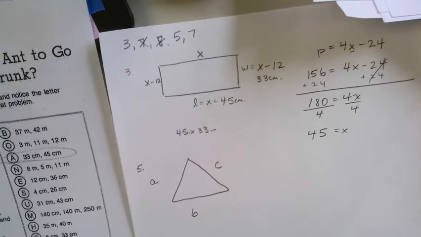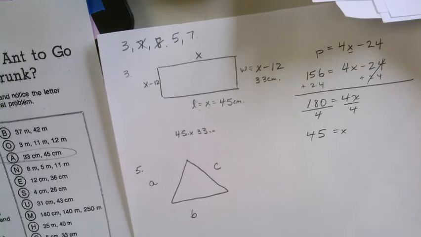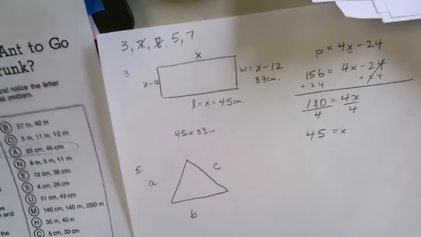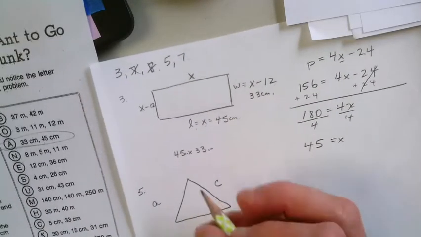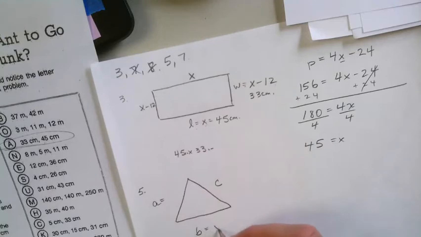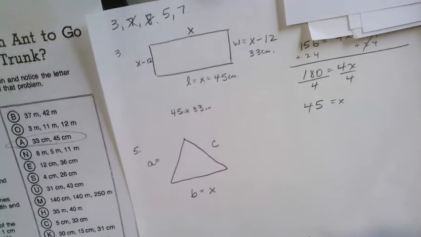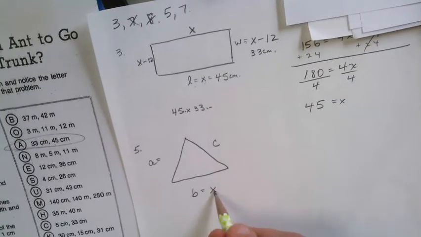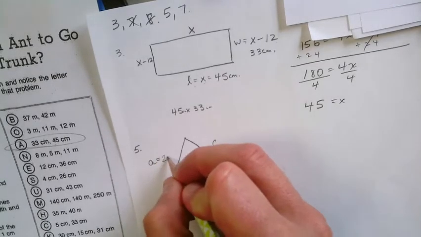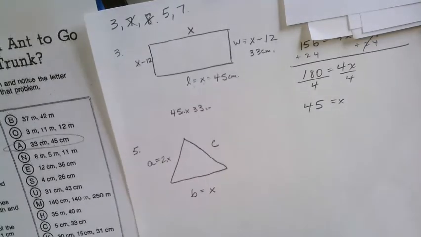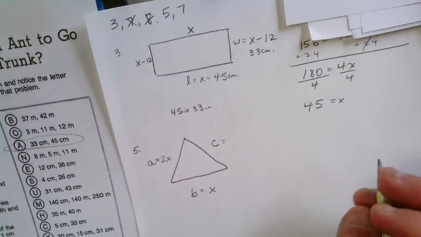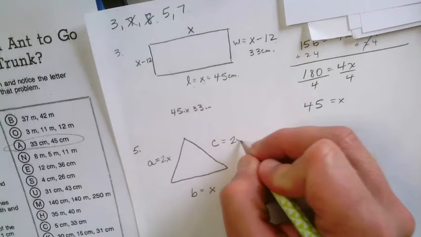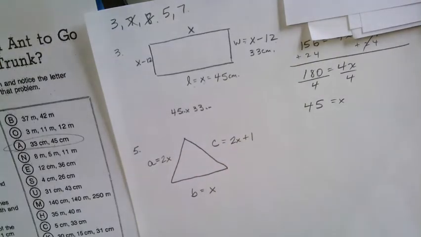Side A of a triangle is twice as long as side B, and side C is 1 centimeter longer than side A. Since side A is twice as long as side B, I'm going to make side B x, because if I double that, that gives me side A. And once I know side A, side C is 1 centimeter longer than side A. So this would be side C.